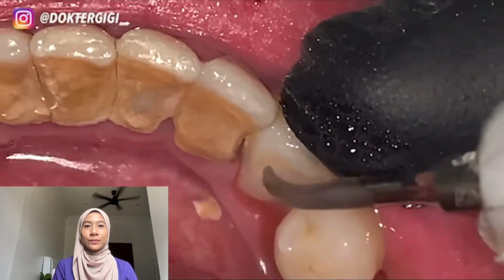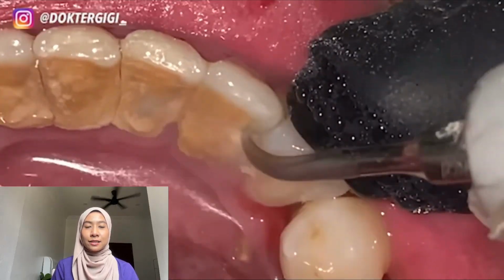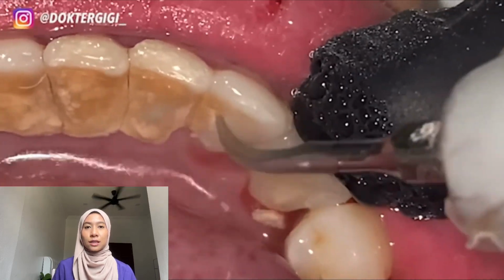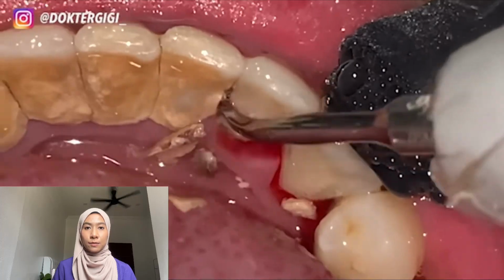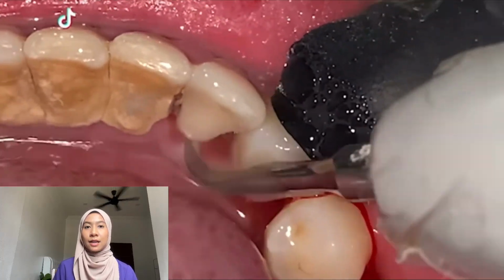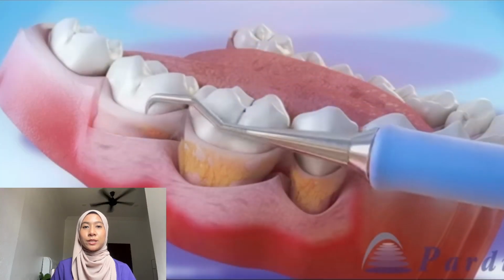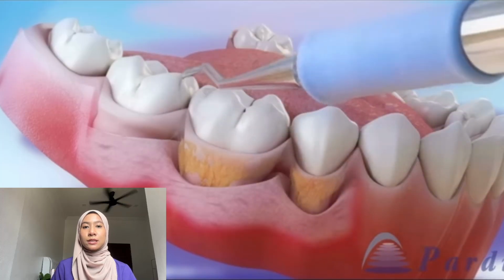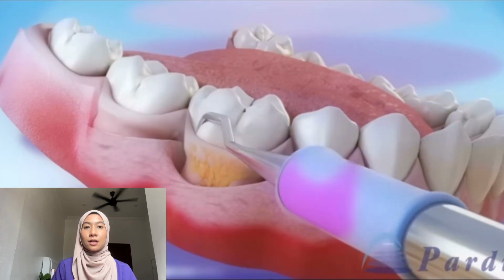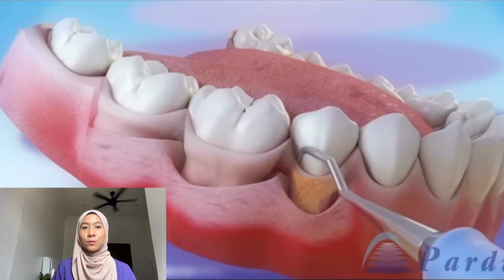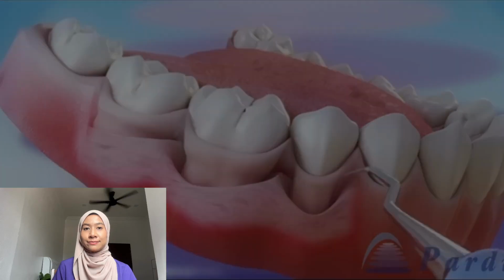Next is scaling. Scaling removes hard deposits called calculus or tartar from above and below the gum line. This will help to reduce gum inflammation and allows the gum to heal. Next video is about root debridement. Root debridement is done to smoothen the root surfaces of the teeth so that bacteria cannot easily stick again, which will improve the gum attachment.